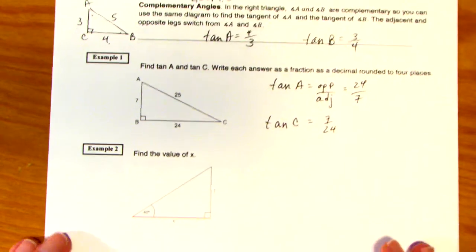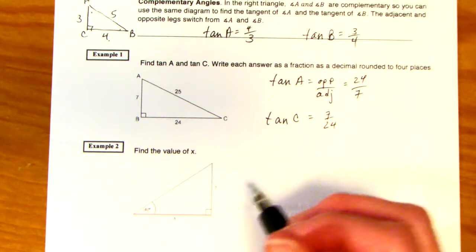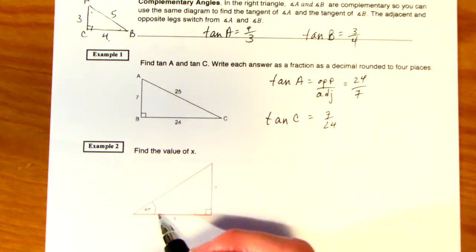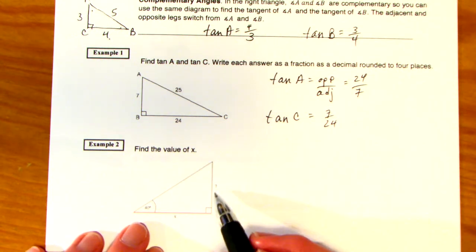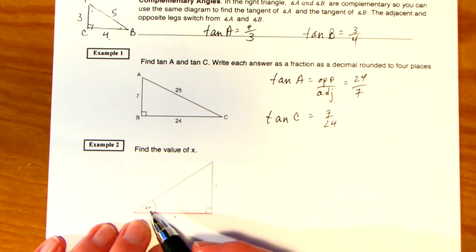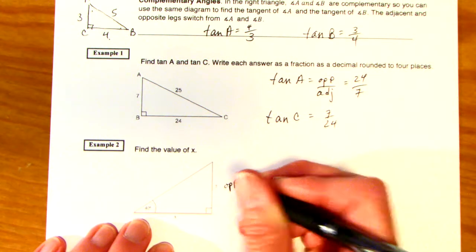Now, how do we actually find a side length? Remember when we had special triangles, we had formulas x square root of 2, or x, 2x and square root of 3x. Well, if you know the trigonometric ratio, or the trigonometric values, you only need to know one side also. Okay, according to this angle, I have opposite, and this is adjacent.